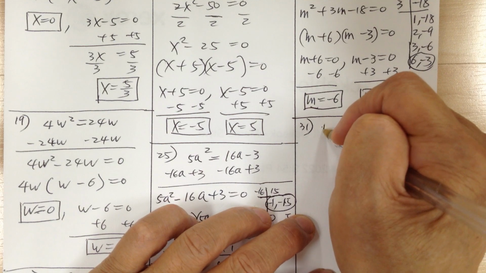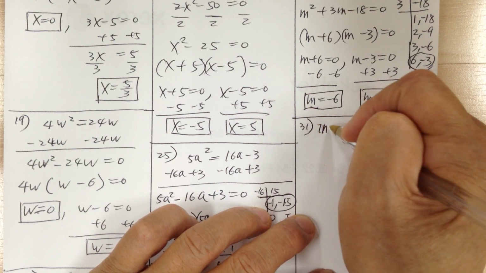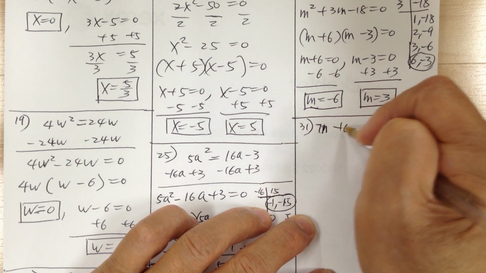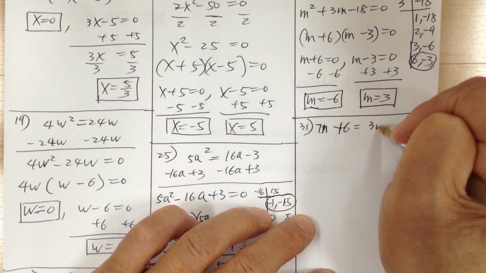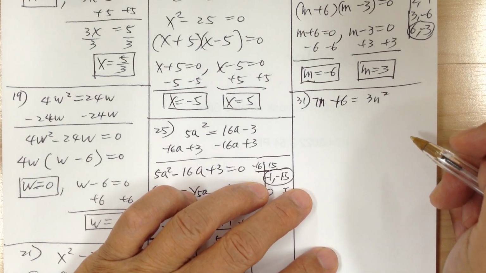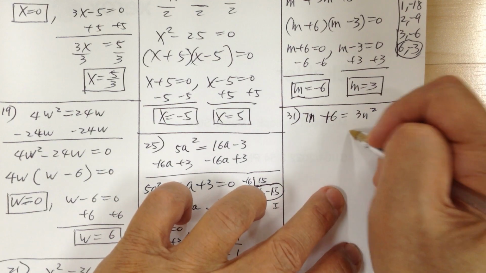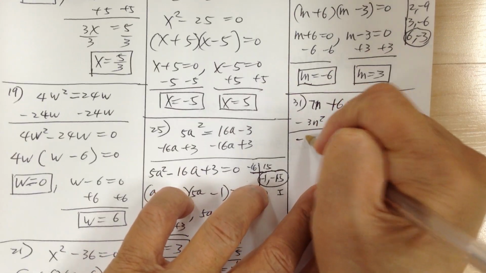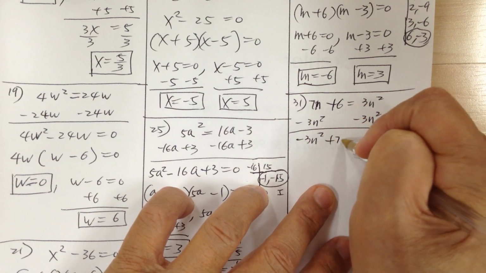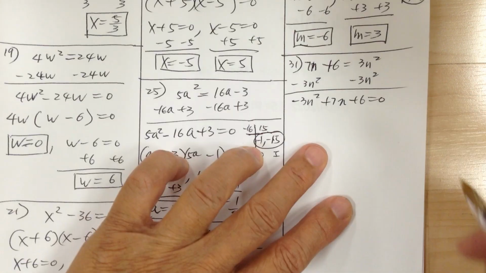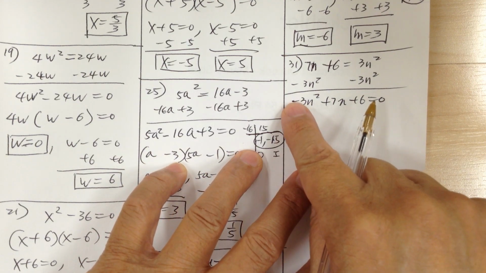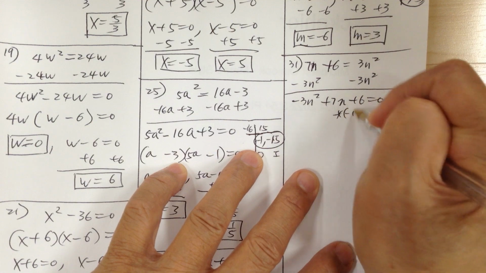Here you got 7n plus 6 equal to 3n squared. Okay, so another way of doing this is you can just move this over again. There's many ways you can do this. So minus 3n squared, you're going to get negative 3n squared plus 7n plus 6 equal to 0. But when you're solving an equation, you don't want to begin with a negative. So you want to find a way to get rid of the negative. So the way to do that is multiply by negative 1.